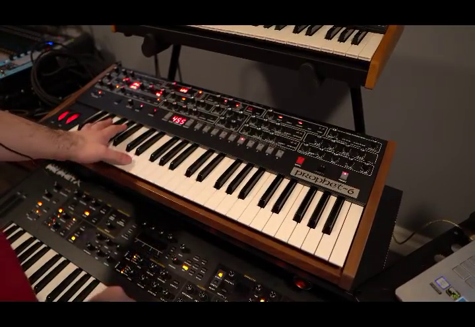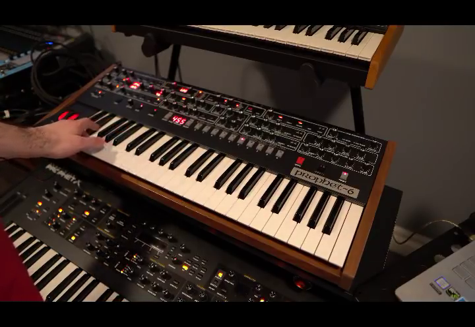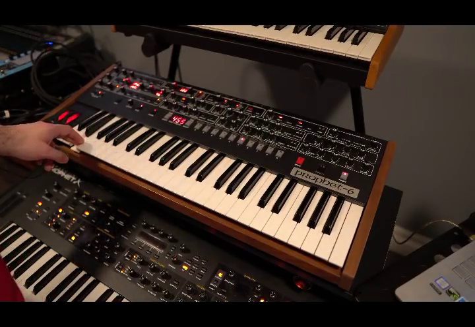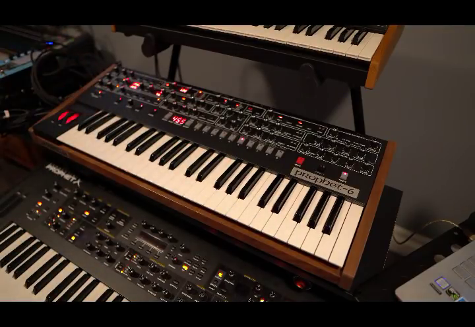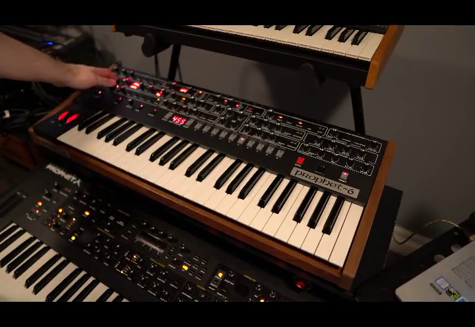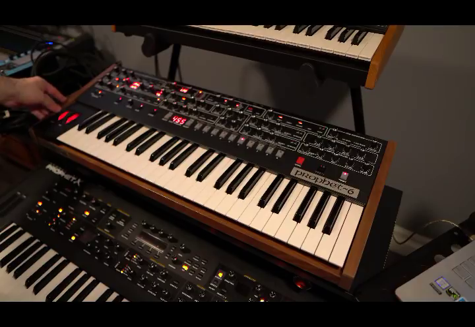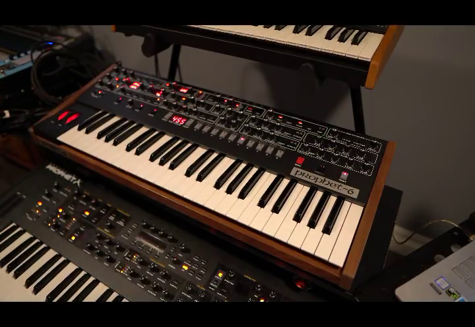455. That is a drone, ladies and gentlemen. That is a drone. You can put a phaser on there. But listen to the bass on that.